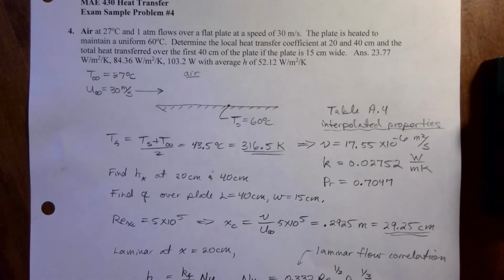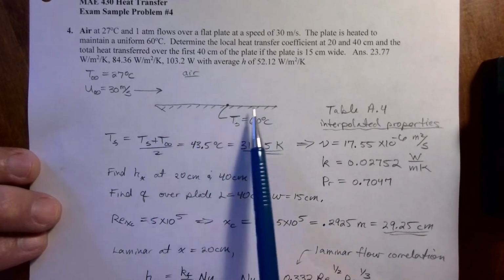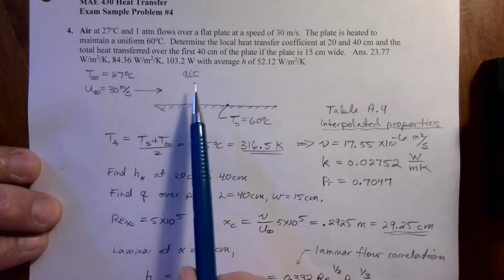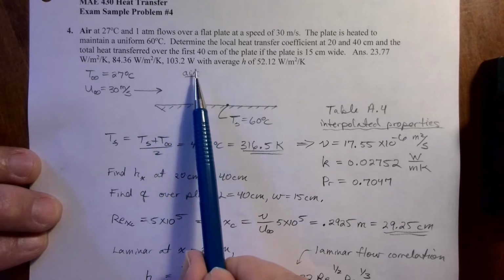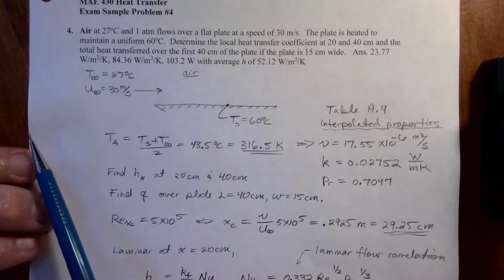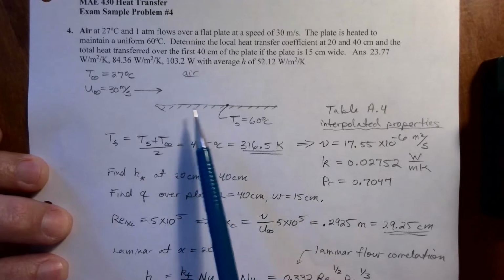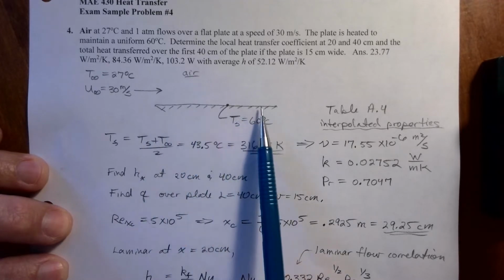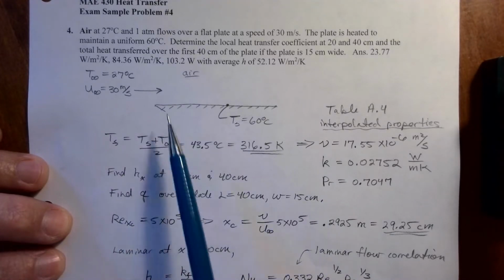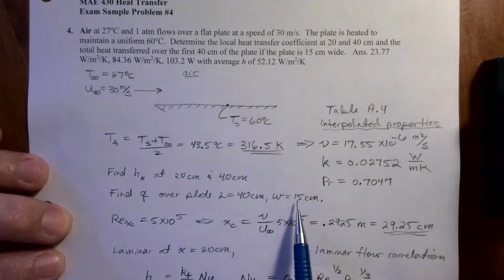Okay, so to identify the problem, it's flow over a flat plate. Here's my drawing of the flat plate. The temperature of the plate is 60 degrees C. T ambient is 27 degrees C. I'm identifying that the fluid is air. U ambient is 30 meters per second passing over this. It's asking for the local heat transfer coefficients at 20 centimeters and then again at 40 centimeters from the leading edge of the plate. And then it wants to know what Q is for a plate that has a total length of 40 centimeters and a width into the page of 15 centimeters.